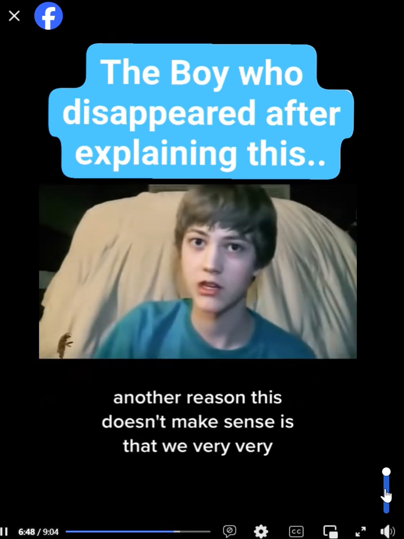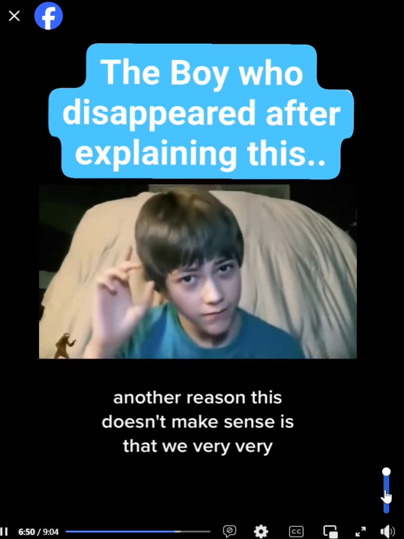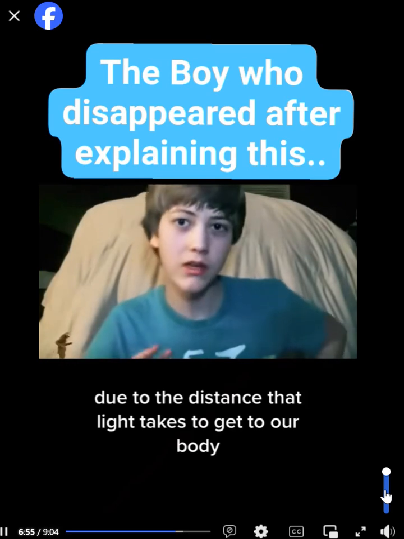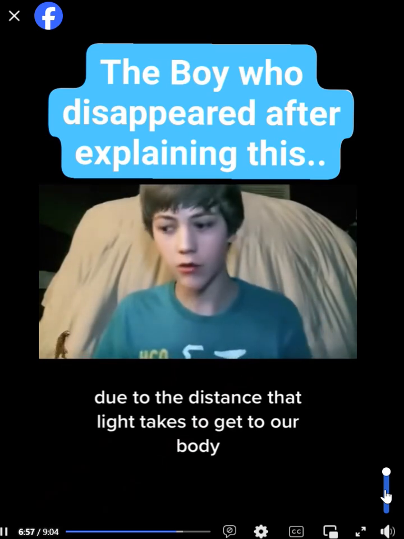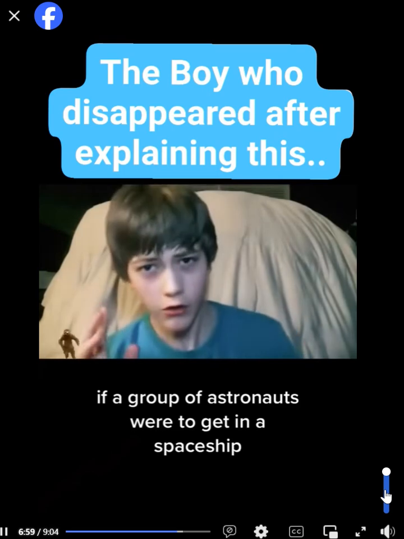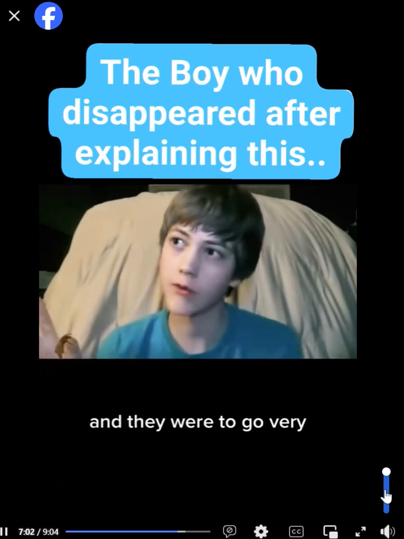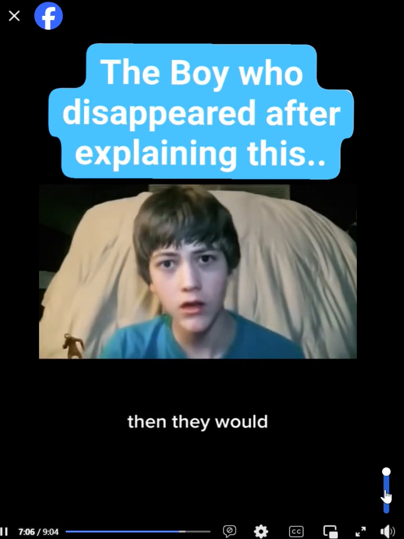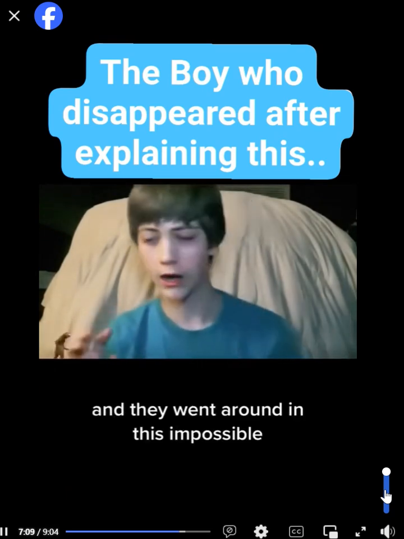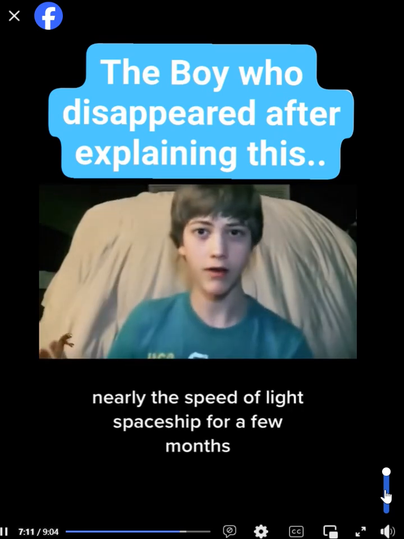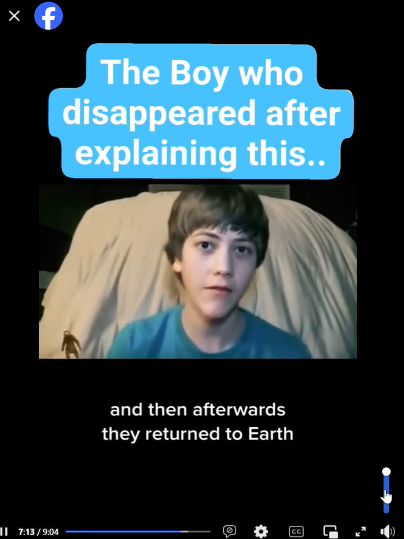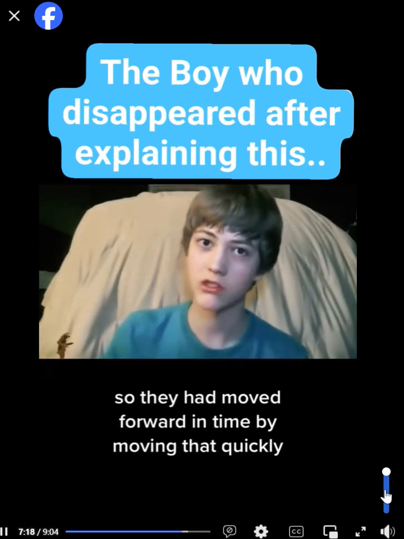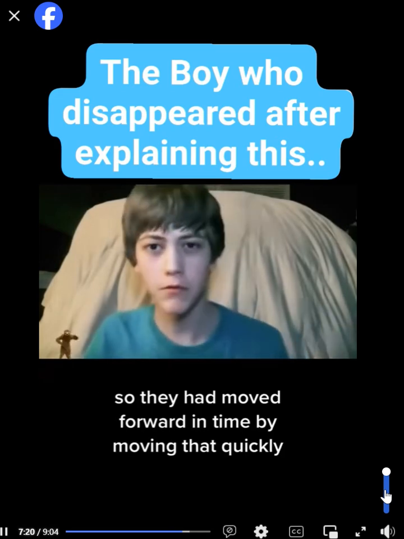Another reason this doesn't make sense is that we very, very slightly travel through time whenever we move due to the distance that light takes to get to our body. Now, if a group of astronauts were to get in a spaceship and go very, very close to the speed of light, then went around in this impossible, nearly the speed of light spaceship for a few months, and then afterwards returned to Earth, they would find that Earth had actually progressed a few years, so they had moved forward in time by moving that quickly.